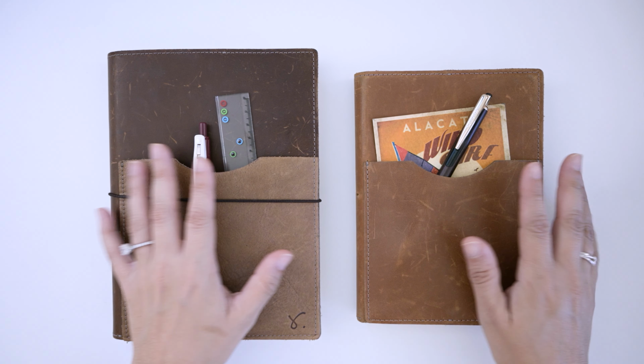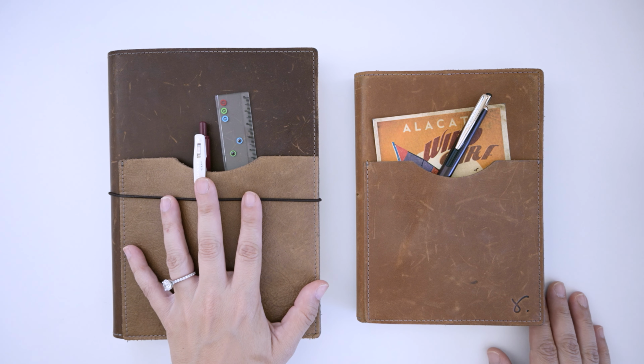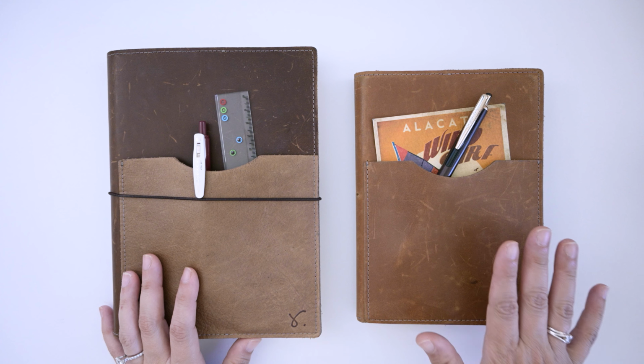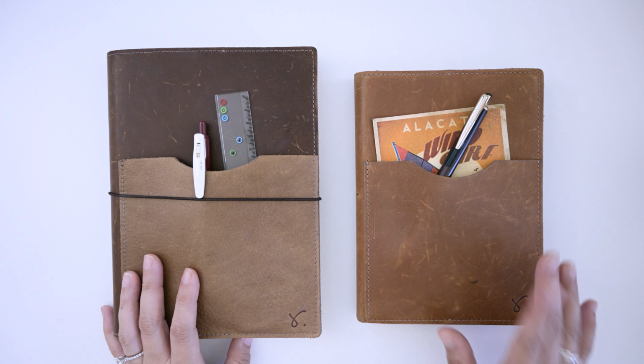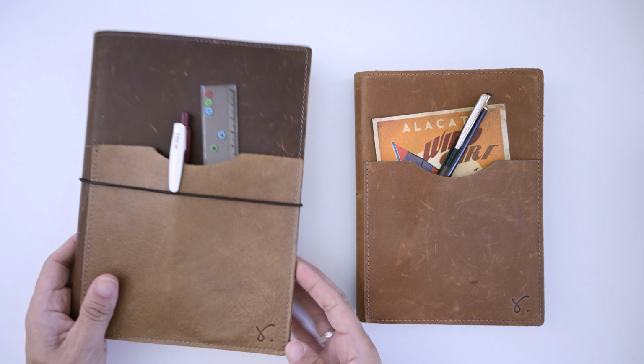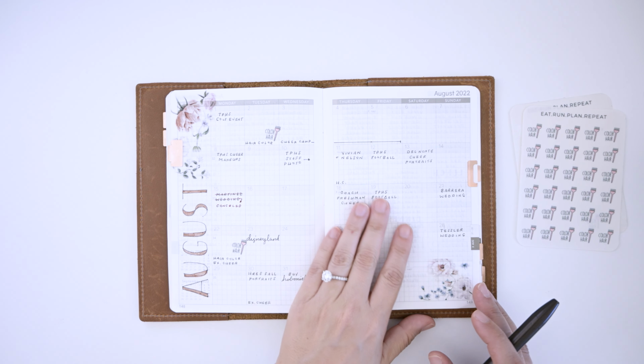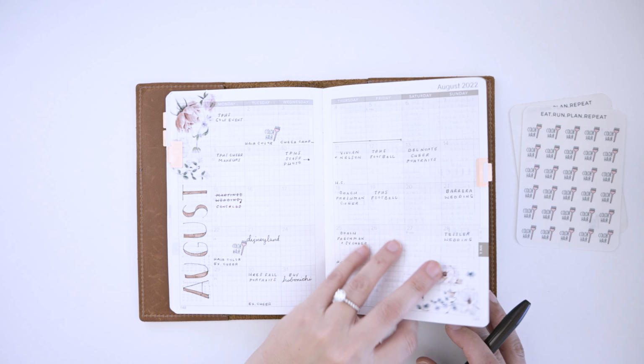Here are my two main planners. This is my business planner, which is a Hobonichi A5 cousin, and this is my Wonderland B6 planner. I'm gonna go ahead and start in the Wonderland. This right here is August in my planner, and I'm gonna go ahead and flip to September.